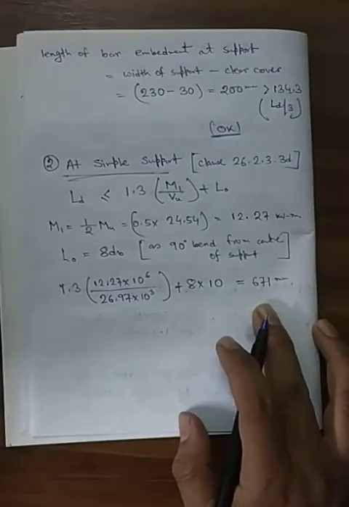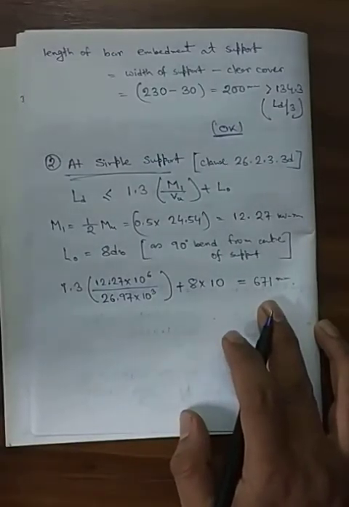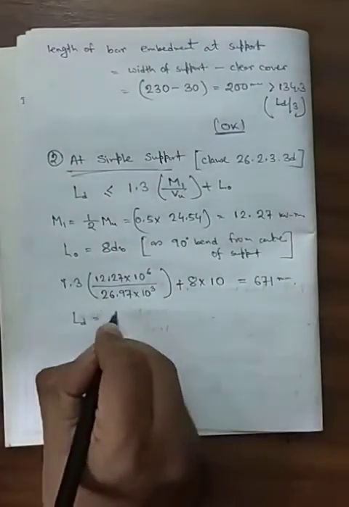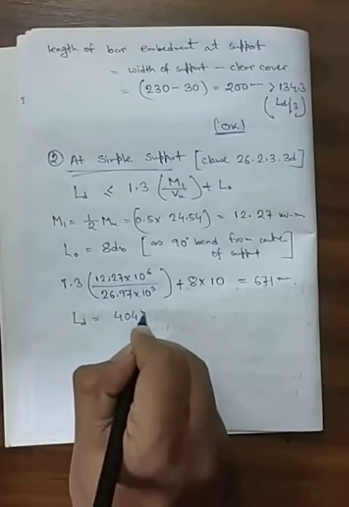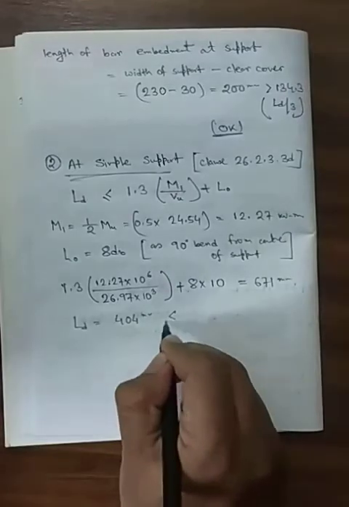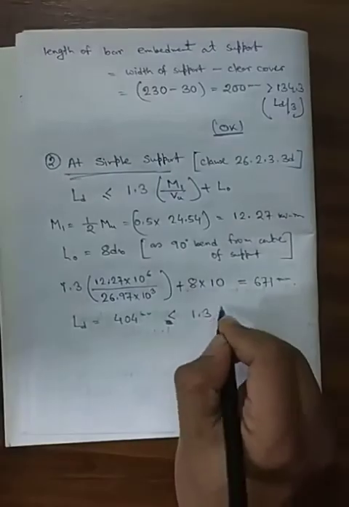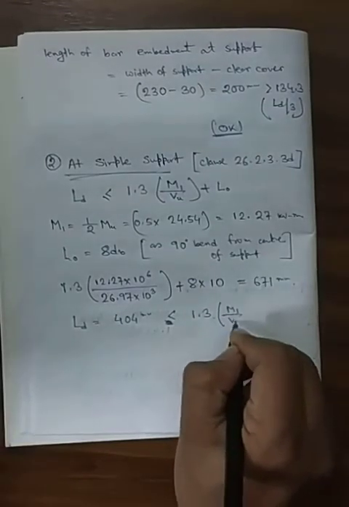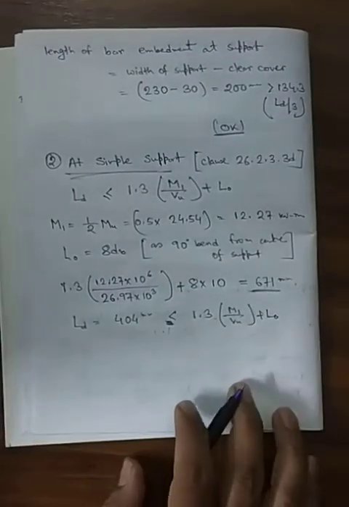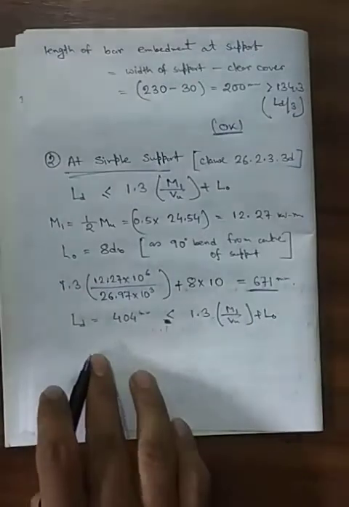Calculate it. I think you all get this value also: 671 millimeter. And our LD was 404. So we can say obviously LD is less than 1.3 M1 by V plus L0, as this value comes as 671. So this is obviously less than that value.